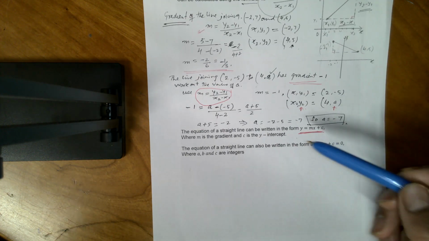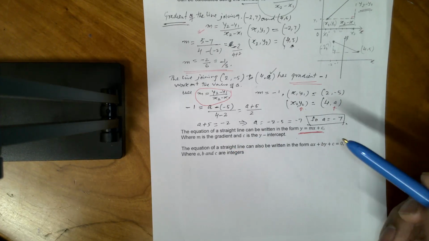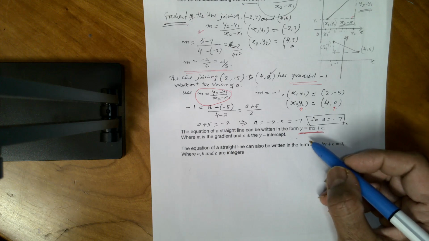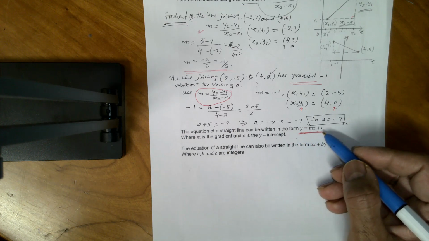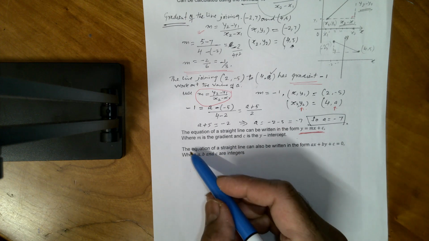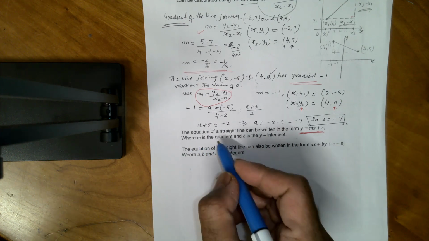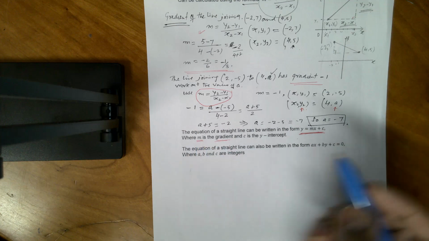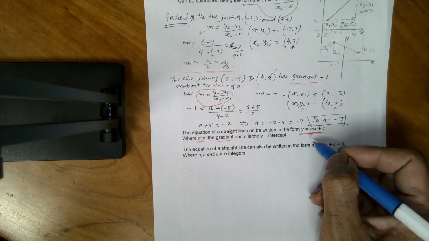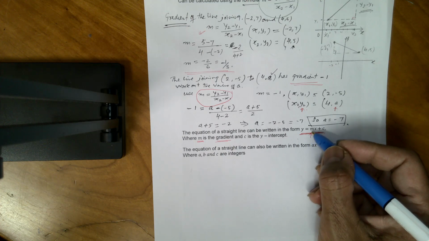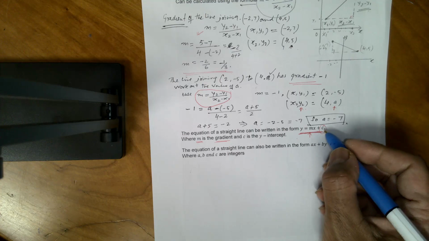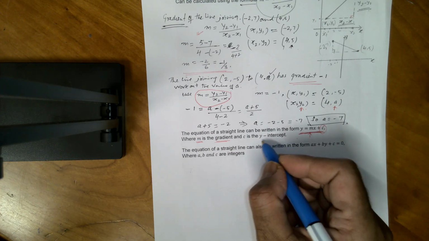We will talk about a straight line, and sometimes we'll say the straight line can be written in the form y equal to mx plus c. Here, as already said, m is the gradient, so most of the time when we write this equation, you know straight away that m by default is your gradient, and c is the y-intercept.